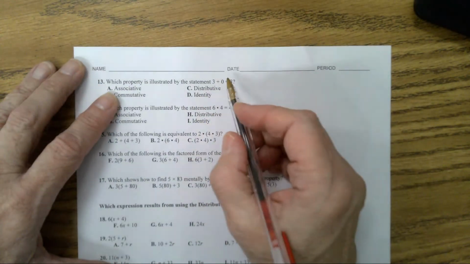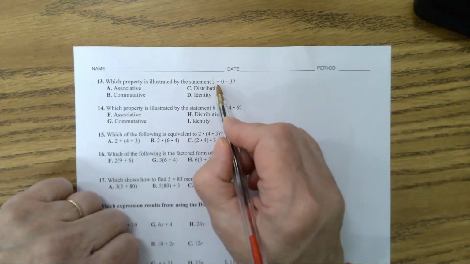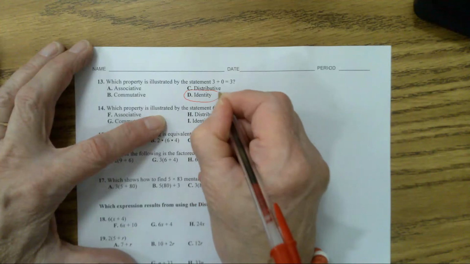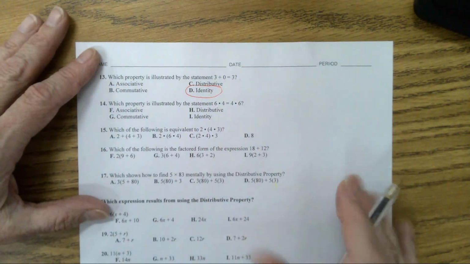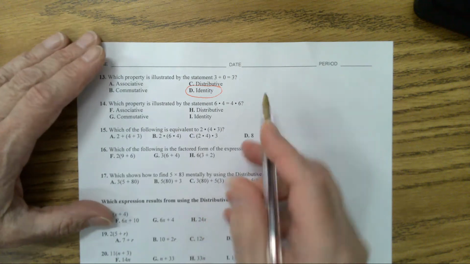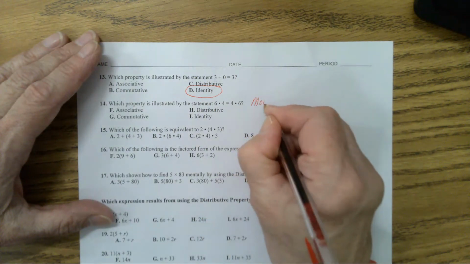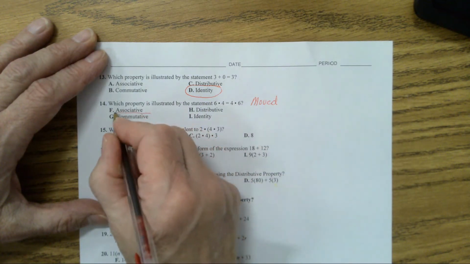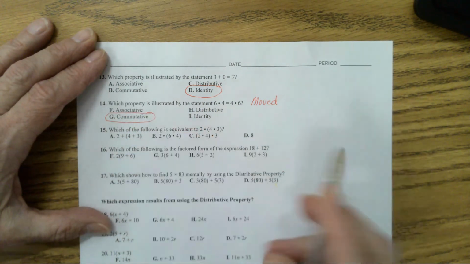It keeps its identity. 3 plus 0 is 3, so it's the identity property. It keeps its identity. 6 times 4 equals 4 times 6. They moved. And whenever the numbers or the terms move, it commutes, which is the commutative property.